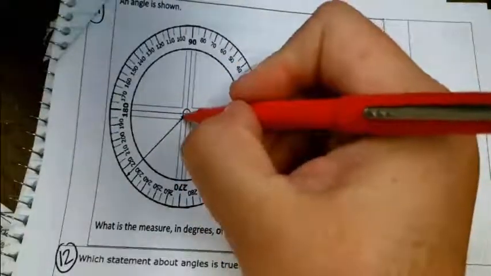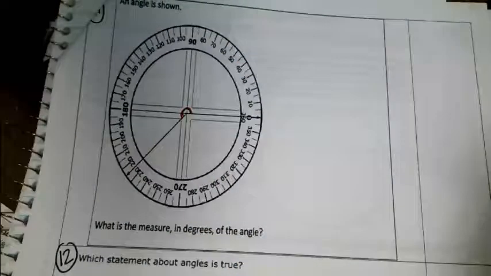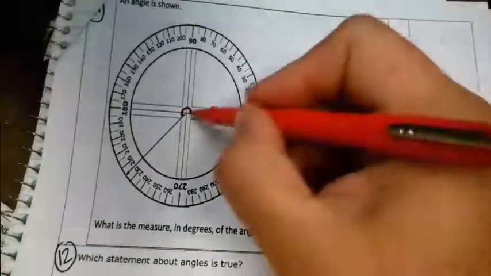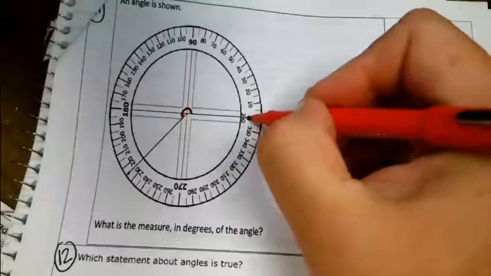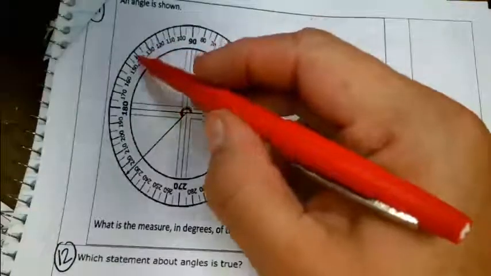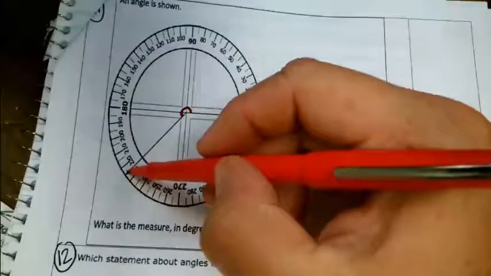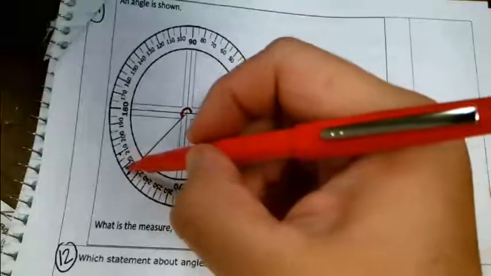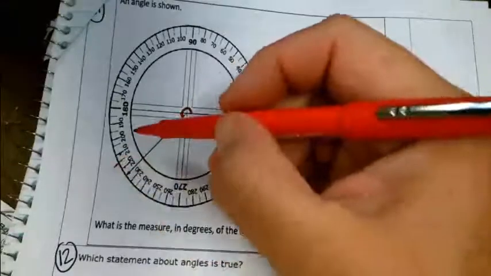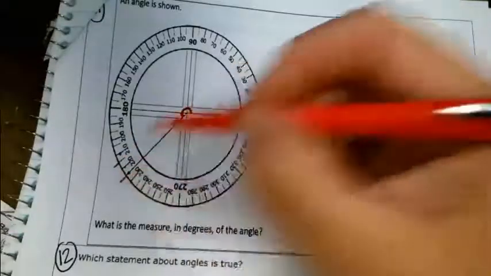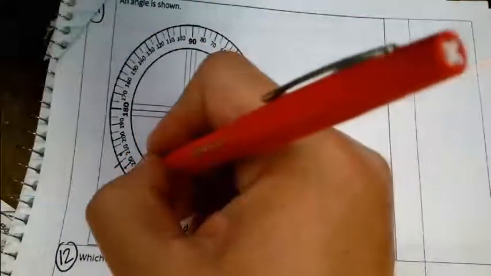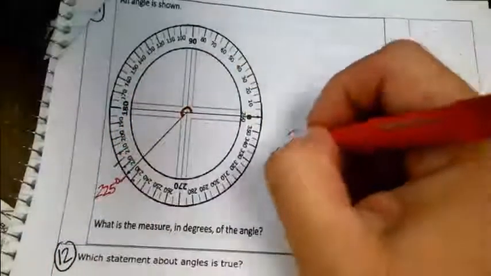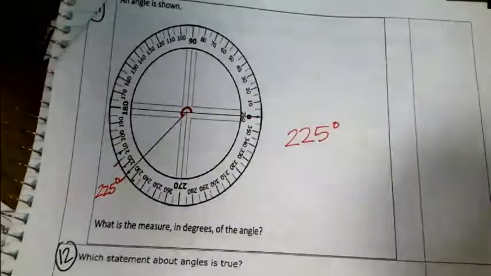All right, do you guys see right here where this curve is? That means that's the inside of the angle. That means that the angle starts here on this 0, and we can go all the way around to this part right here. And if I look here, here's 210, then there's a line, then there's 220. So if I look at this line, that's probably 215. And if I look at this line right here, because it's between 220 and 230, it would be 225 degrees. So the answer for this is 225 degrees.